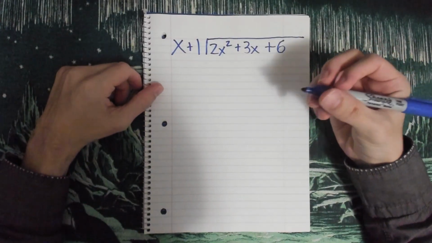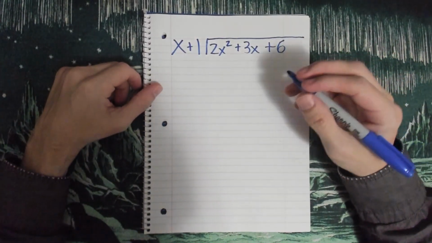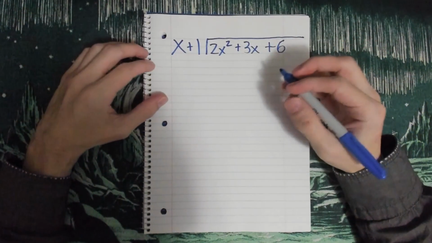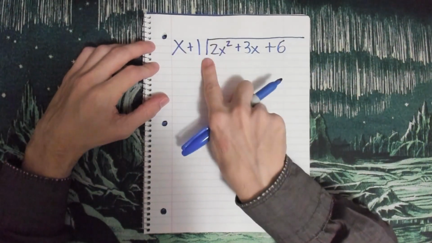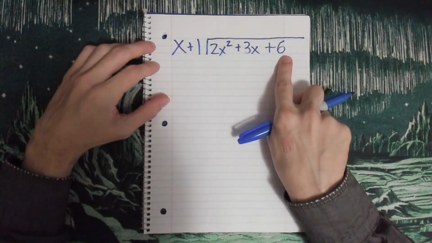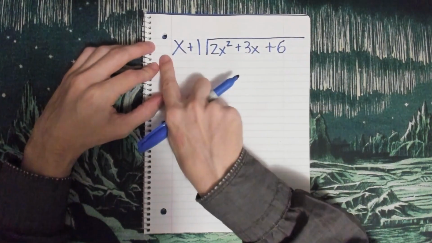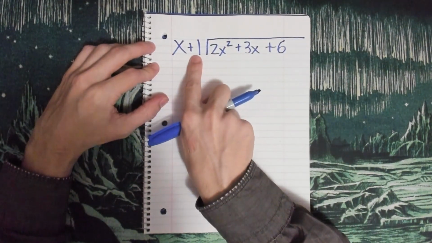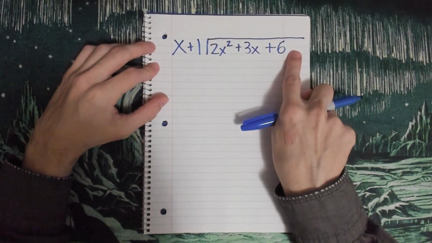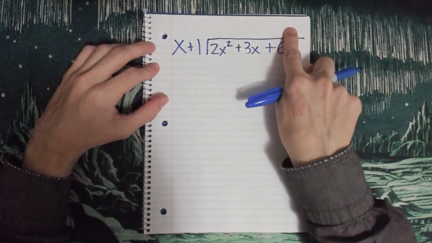Hey, what's up? Does long division make sense? Well, let's see. So here I have x plus 1 divided into this thing. So the question is, how many times would I need to subtract this away from this to get to 0? That's the answer we're looking for.